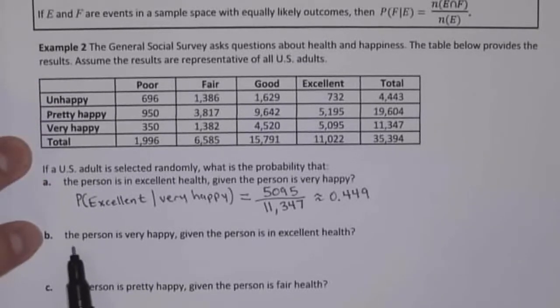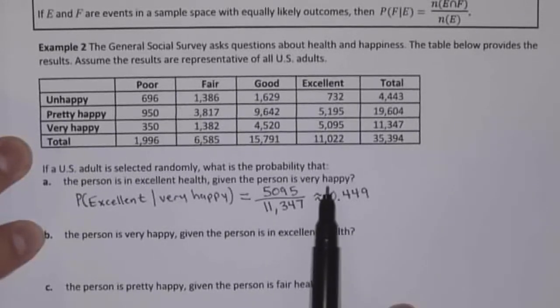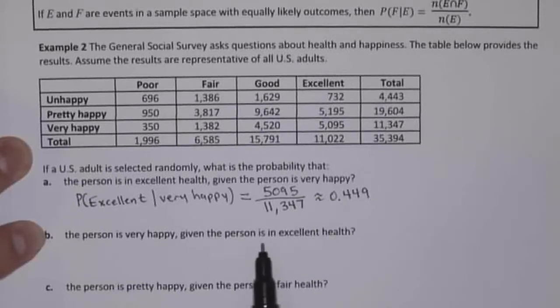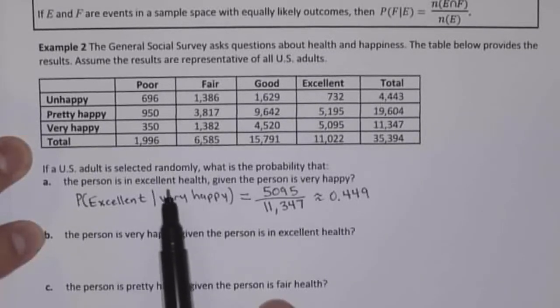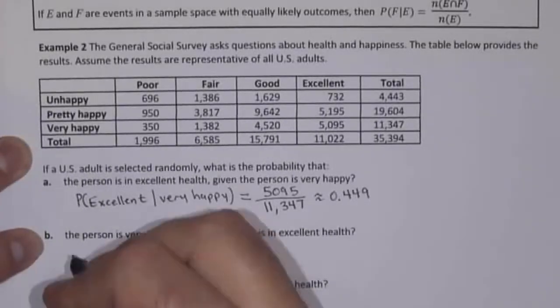Question B. We want to know the probability that the person is very happy, given that the person's in excellent health. Well, how is that different from the question in Part A? In Part A, we're given that the person's very happy. In Part B, we're given that the person's in excellent health. So we have a different given. In Question A, we were looking for the probability they're in excellent health. In Question B, we're looking for the probability they're very happy.